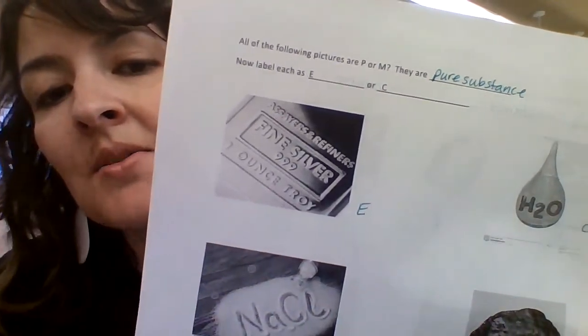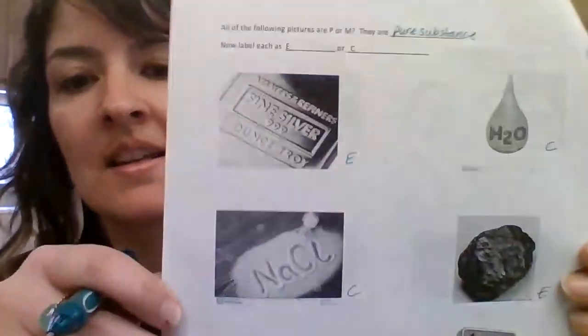So I want you to try and do the rest of this page on your own. Take a minute to try and do it. Just putting E and C down where you think they go. Okay, once you're done, we'll check the answers.